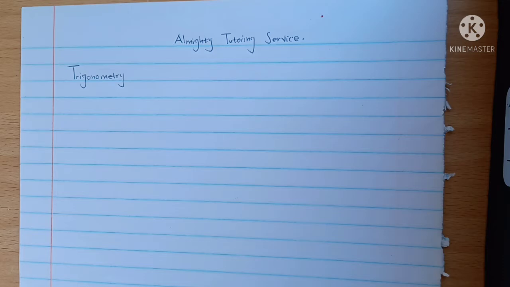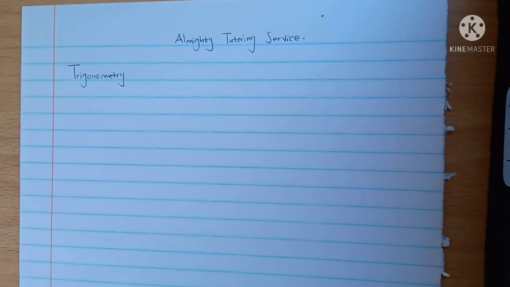let's start with trig, guys. This is just gonna be a basic introduction to trig, grade 11 and grade 12. It can help for grade 11 and also grade 12. Right, so what is trig, guys? What is trigonometry?